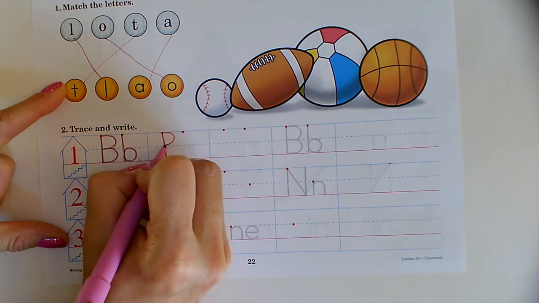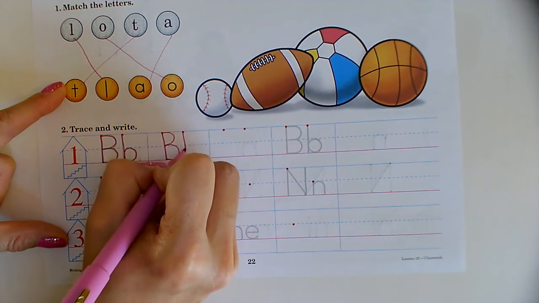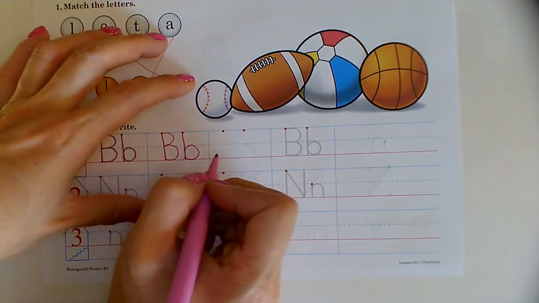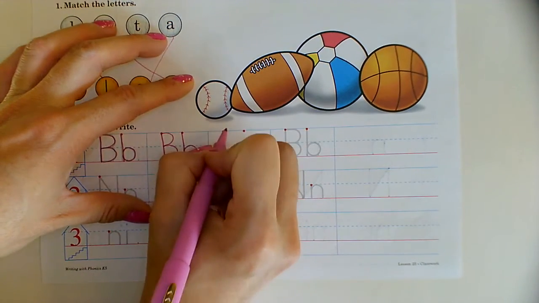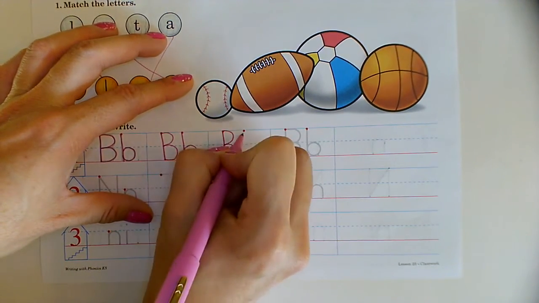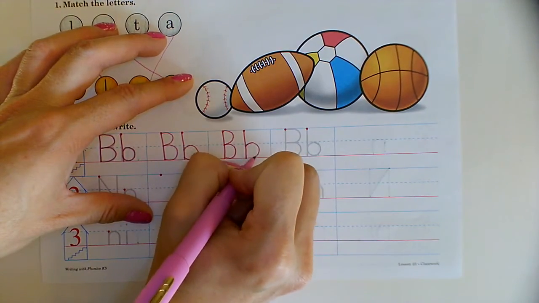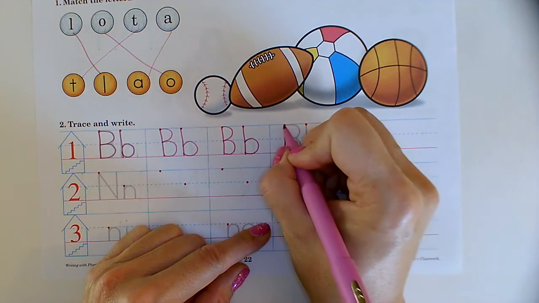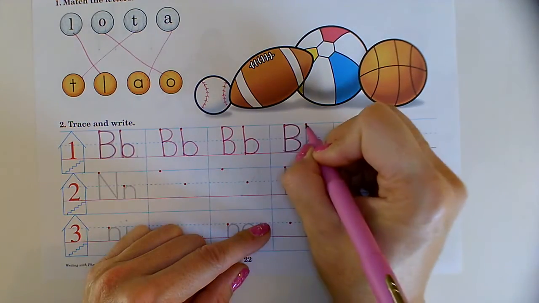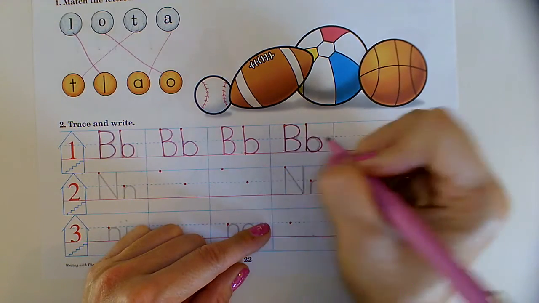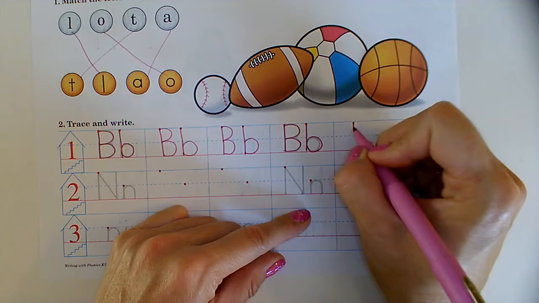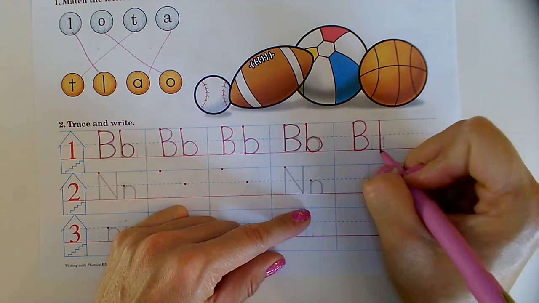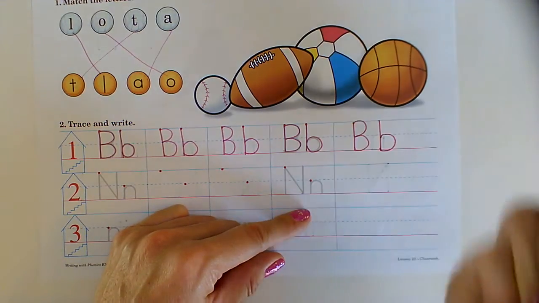Capital B, top bump, bottom bump, lowercase b, 1 stick and 1 bump. Good, keep going. Capital B, 1 bump, 2 bumps, lowercase b, 1 stick, 1 bump. Now you're going to trace it again, and then you're going to write it again on your own. The B says B. Capital B, 1 bump, 2 bumps, lowercase b, 1 bump on the bottom.